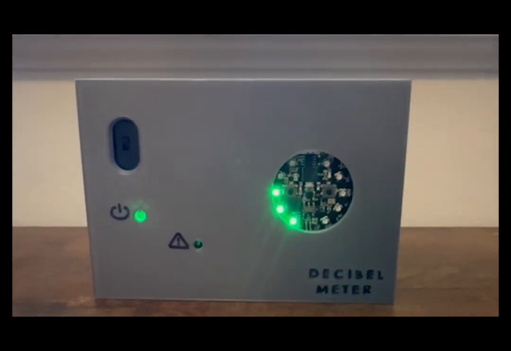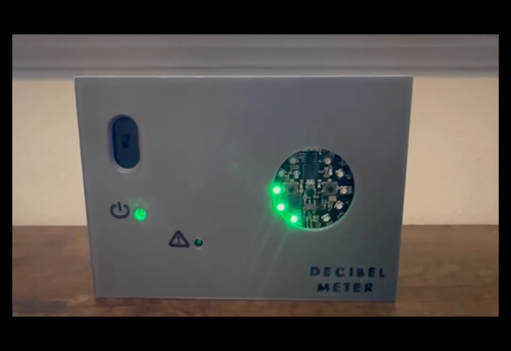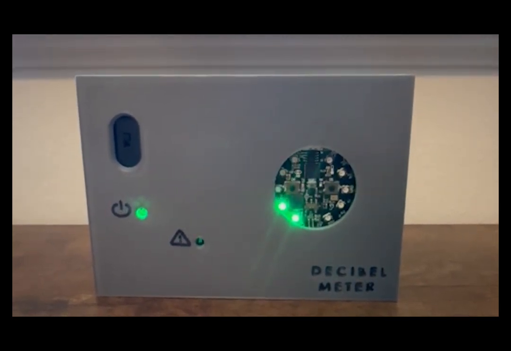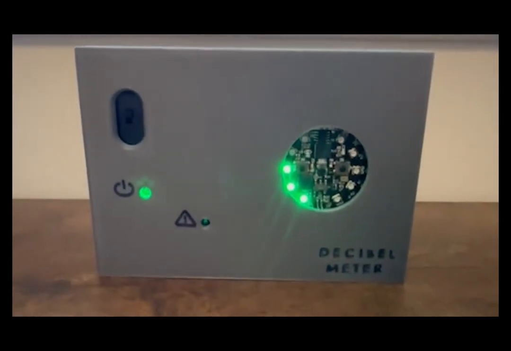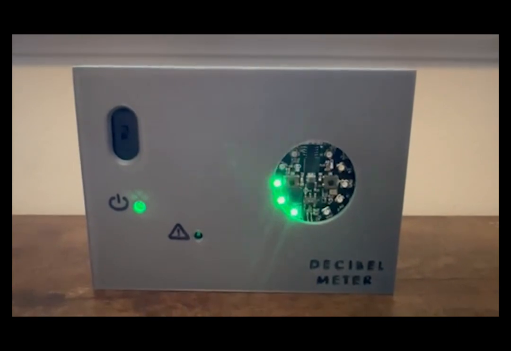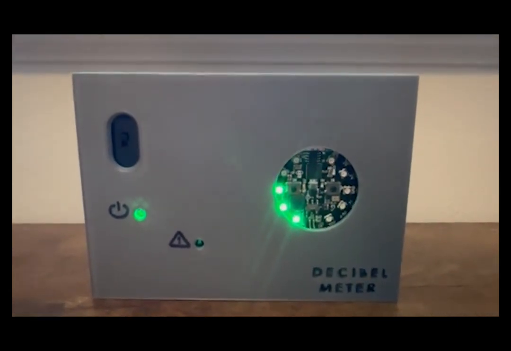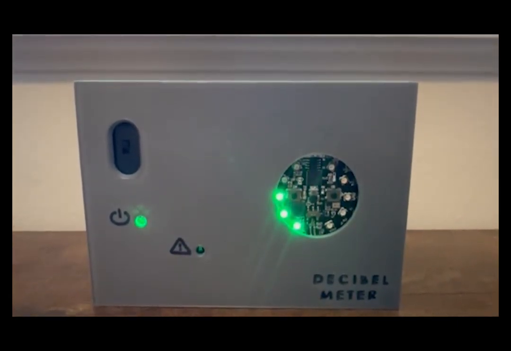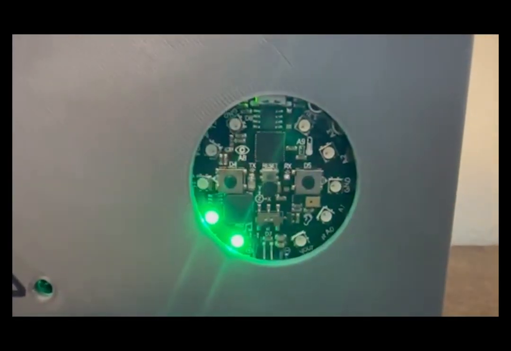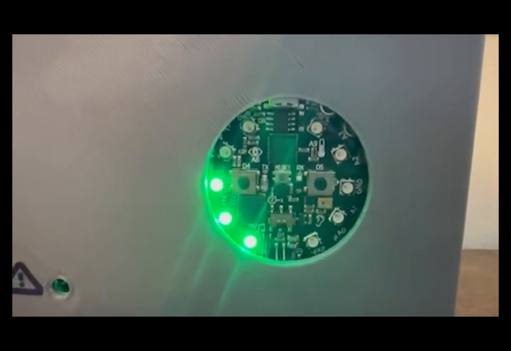As you can see, it is already on, and because it is not too loud in the room, the light ring is close to the bottom. But any loud noise, such as a snap, will cause the light ring to go up. It's difficult for it to tell shorter loud sounds, and so to simulate a loud room, we're gonna get closer real quick, and I'm gonna blow on the microphone and show that it will go up.